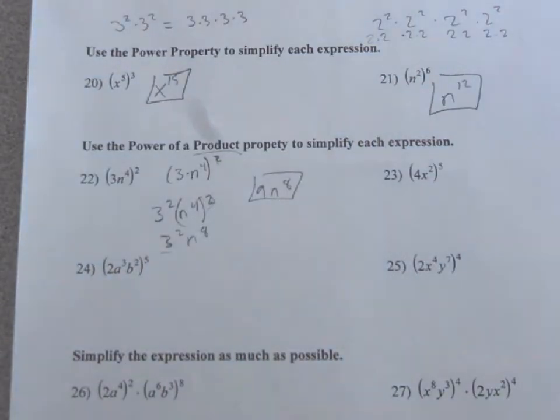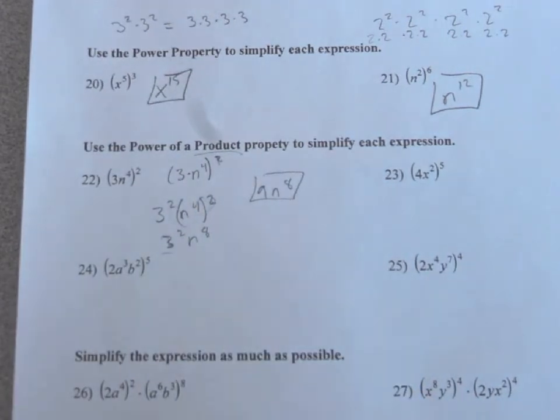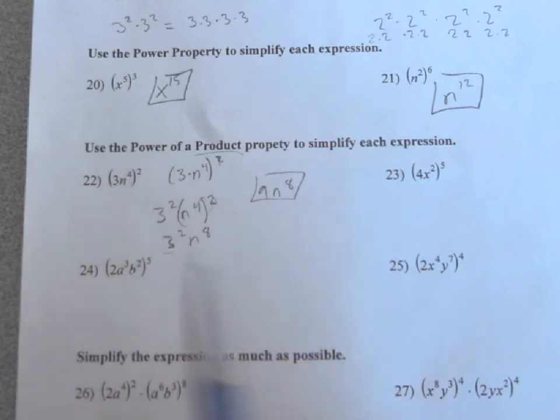Another way to do this is, it's not really distribution, and we don't want to get those properties mixed up, but you can kind of think of it as almost like a distribution where we take this power and we multiply all the powers. Now you have to be really careful with that idea, because when students think distribution, what they'll do is something like this. Oh, just distribute the 2. 2 times 3 is 6.